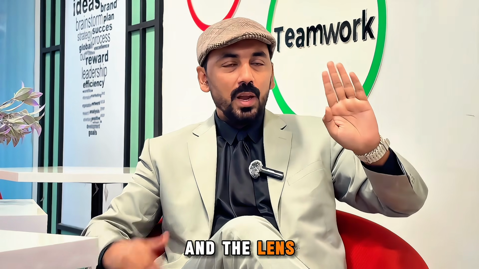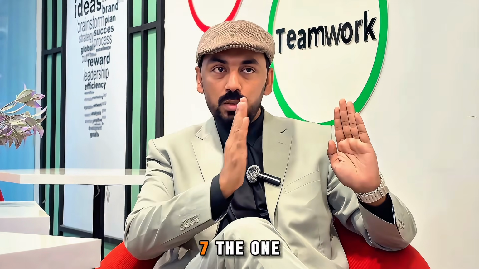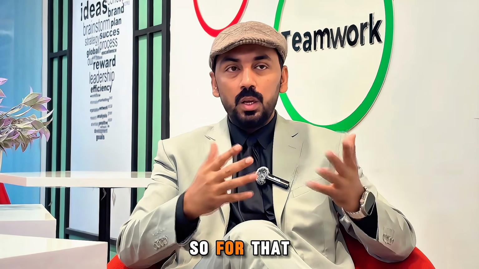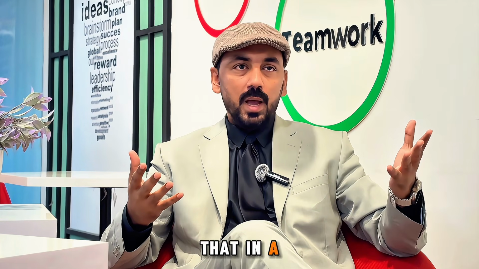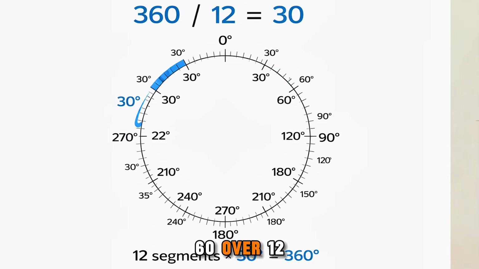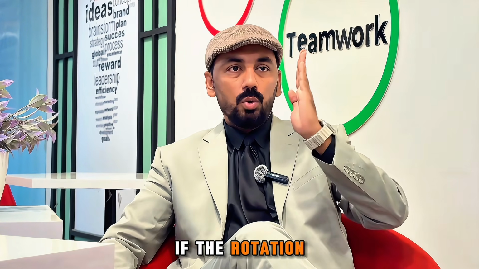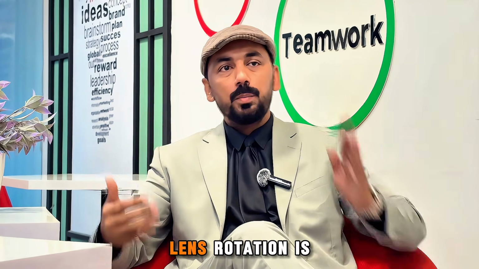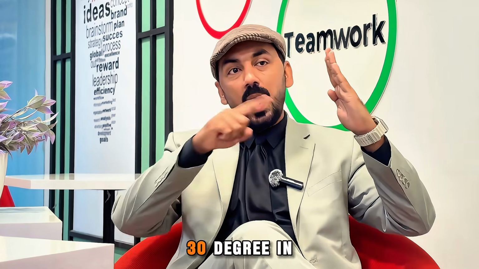So for example, the lens is moving from the 6 o'clock position to the 7 o'clock position, and the lens rotation is of 1 clock hour, from 6 to 7. So we have to find out how many degrees there are in 1 clock hour. For that, we know that in a whole circle there are 360 degrees and 12 clock hours. So we will do 360 over 12. The answer will be 30. So 30 degrees means if the lens rotation is from 6 to 7, or 1 clock hour, we will add 30 degrees, or we will subtract 30 degrees. For example, if the lens rotation is towards the left side, we will add 30 degrees to the axis.